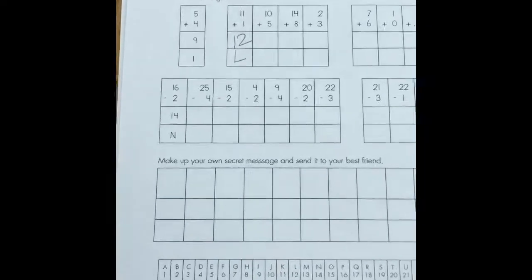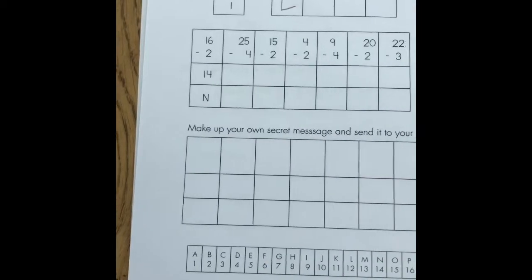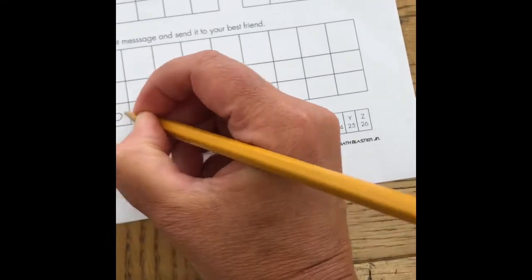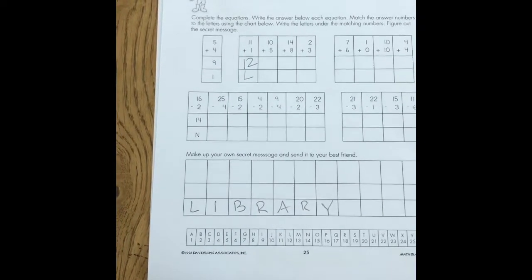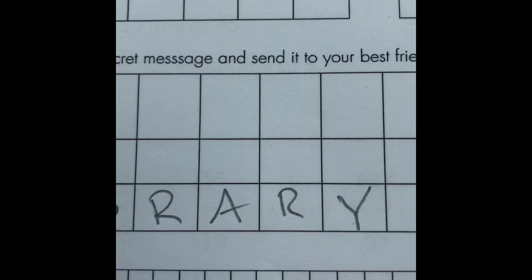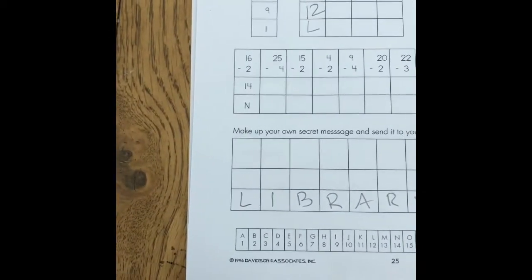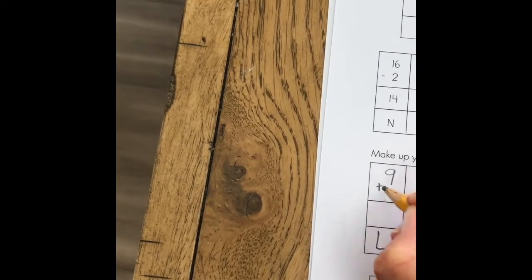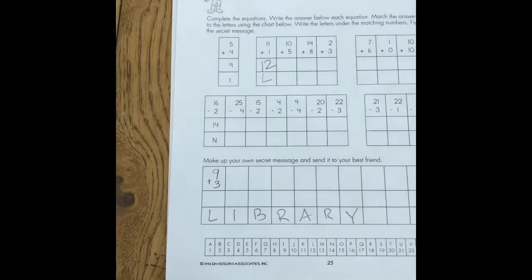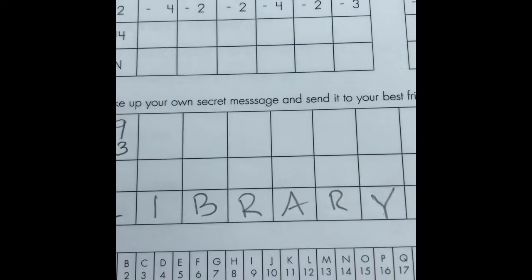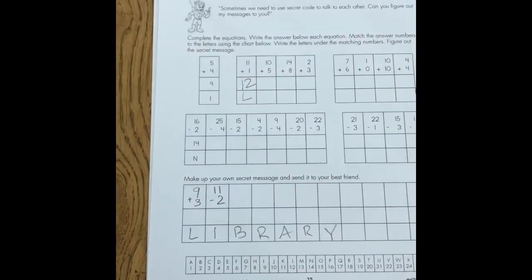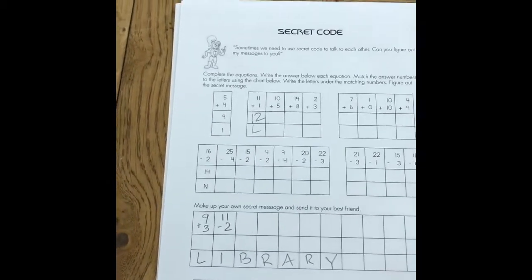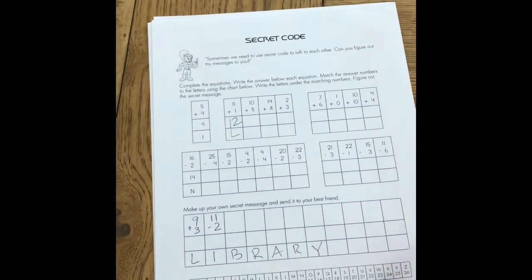And at the end, you can make up a code that you can have a friend or a family member try to discover. So in this case, I'm going to say library. I want someone to find that secret code. So to find L, I need the answer to be 12. So what addition or subtraction? 9 plus 3, that's going to give me an L. For I, I need 9, so let's try a subtraction, and so on. Come up with your own secret code and have somebody discover it using your math skills.